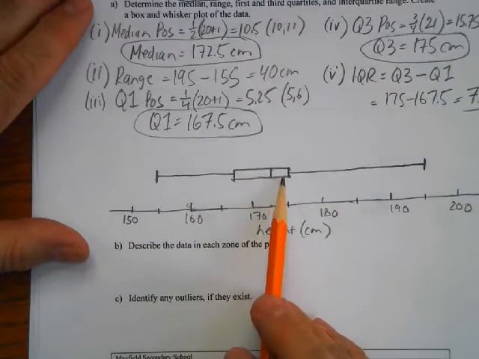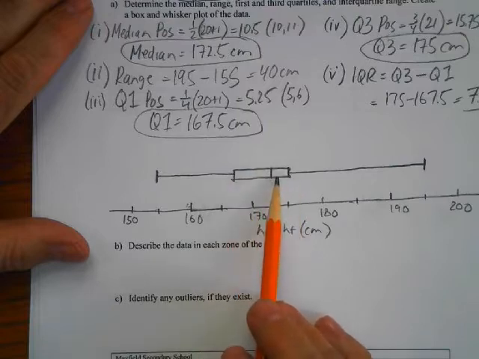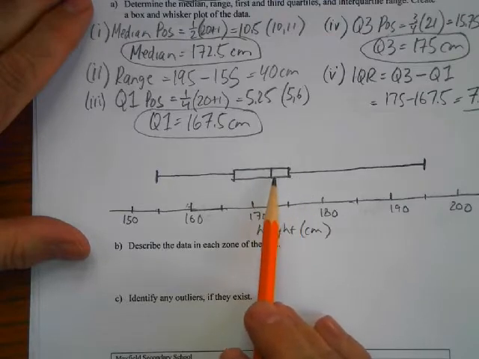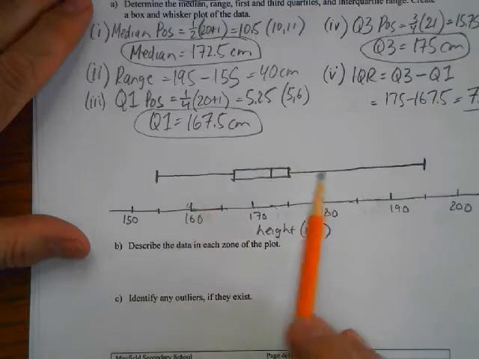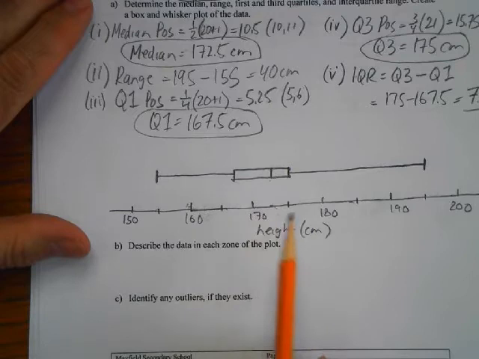It's also showing how compressed each of these quarters are. You can see that the third quarter is more compressed. It has more values closer to the median than the second quarter of data. And then the first quarter and the last quarter are pretty spread out.